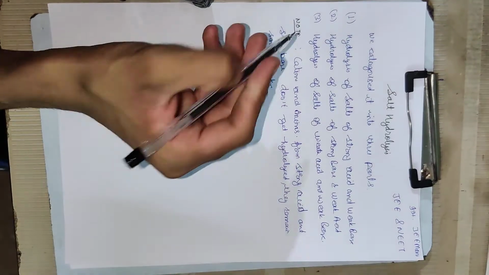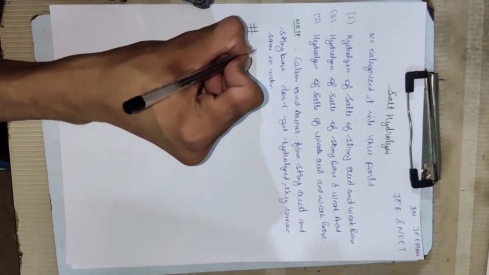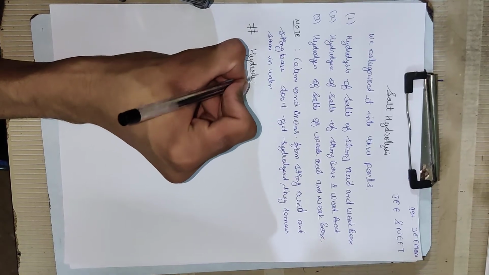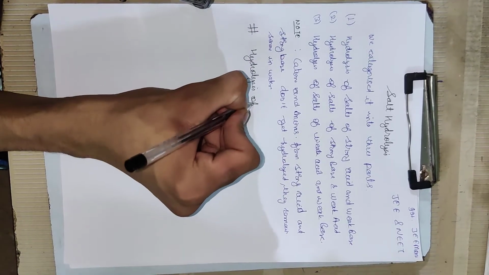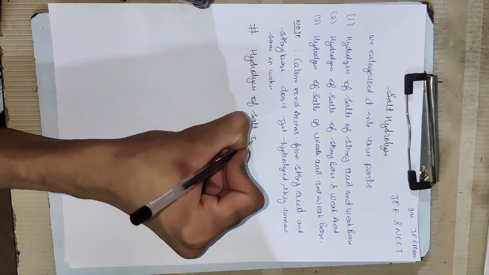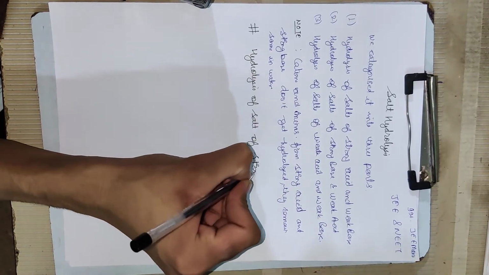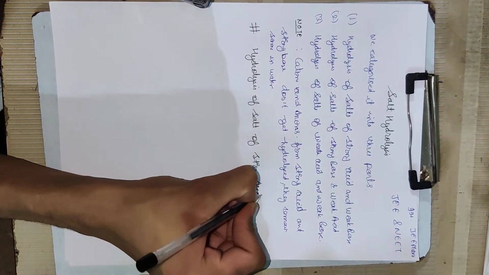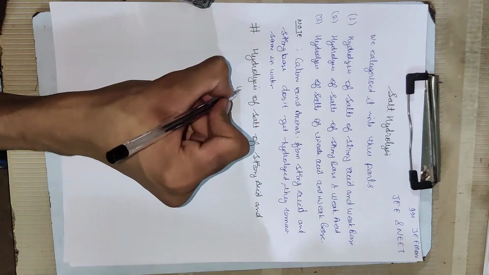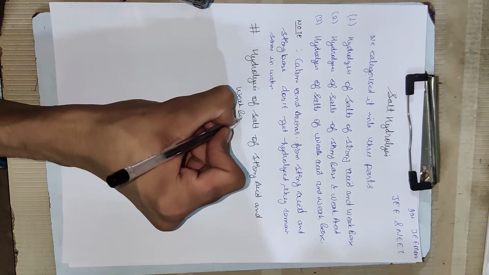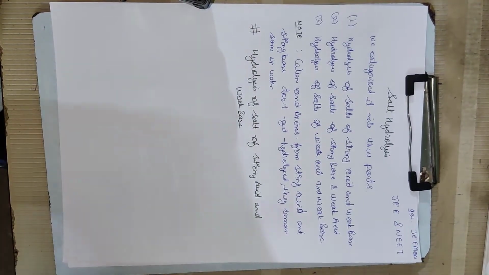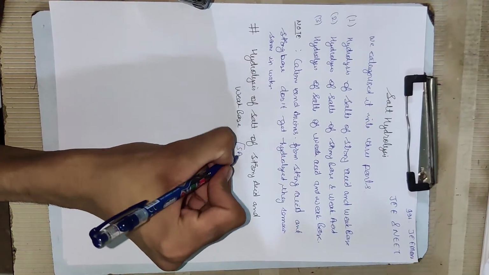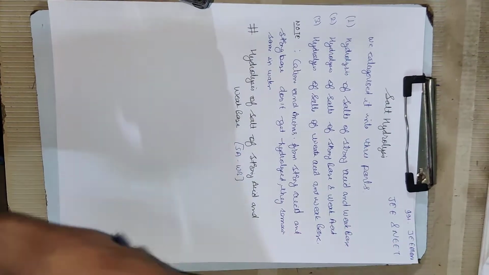So here we are talking about the hydrolysis of salt of strong acid and weak base, which we precisely write as strong acid and weak base in this form.